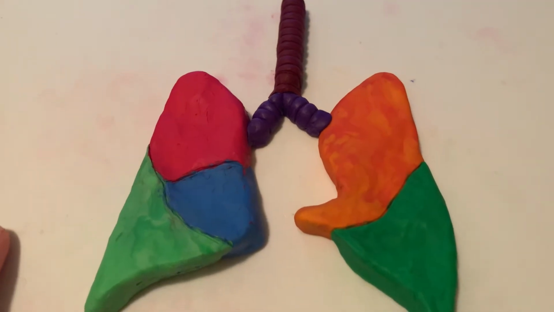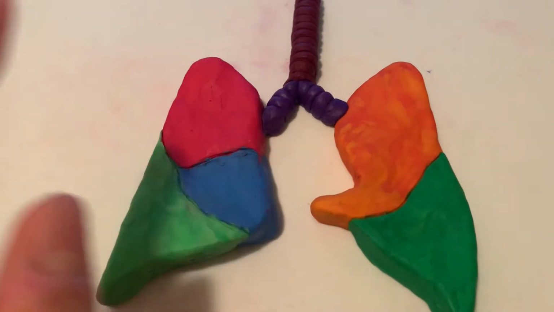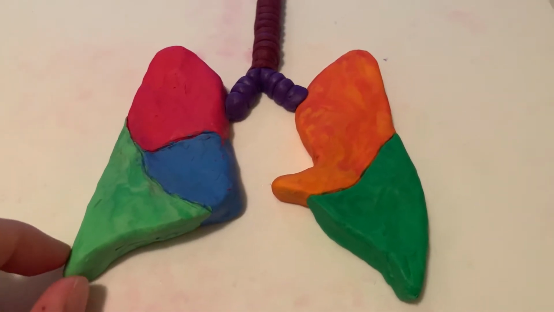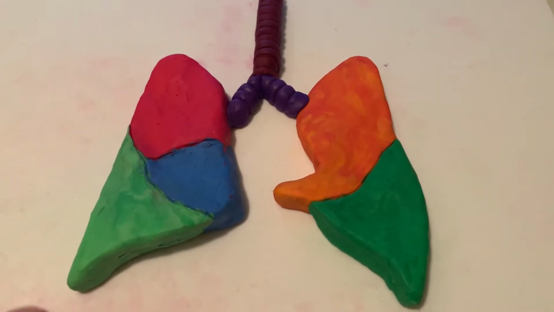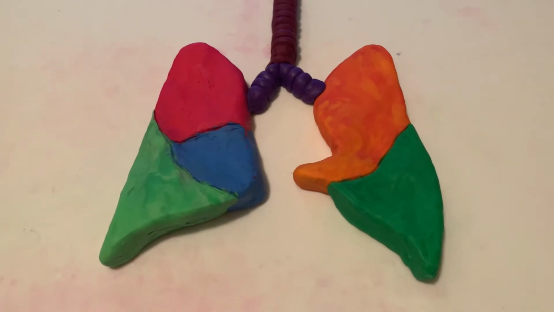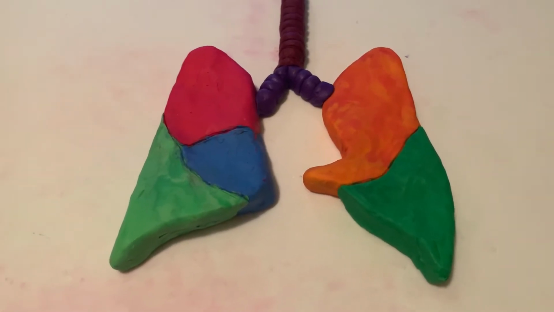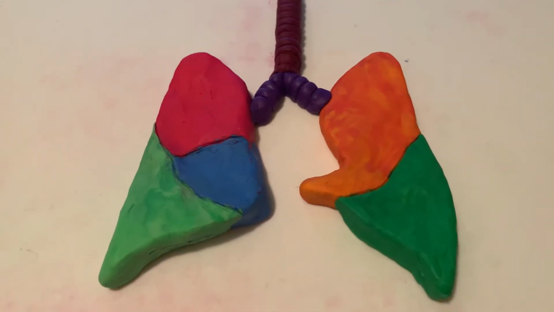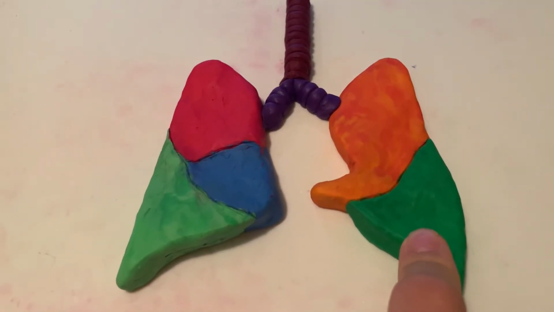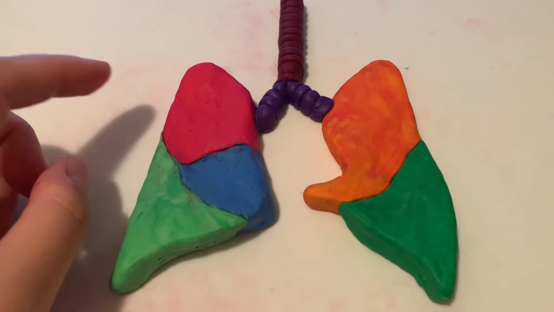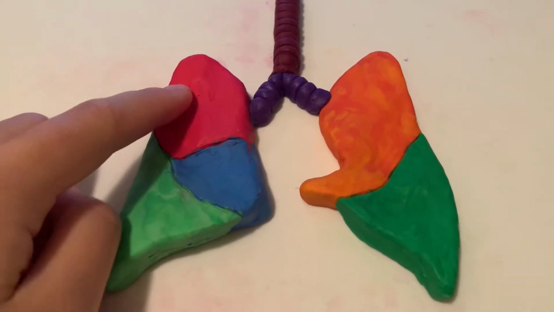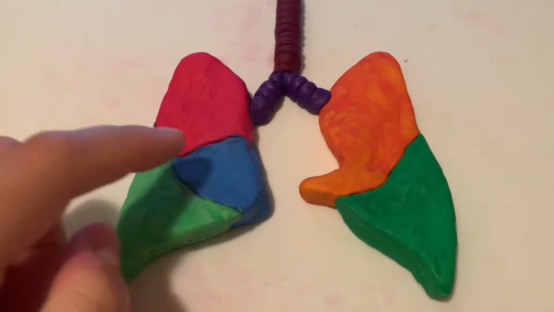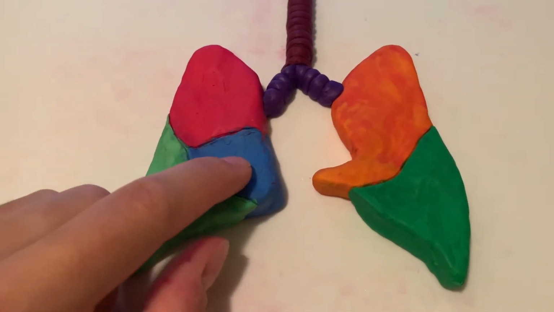Then we have the lungs. We have the left lung and then the right lung, obviously. The lungs are divided into lobes, which is why they are weirdly colored, so you can easily see the lobes and the fissures. So on the left lung, we have the superior lobe and the inferior lobe. And the right lung also has both of those lobes, the superior lobe and the inferior lobe. And then it also has a medial lobe right there.